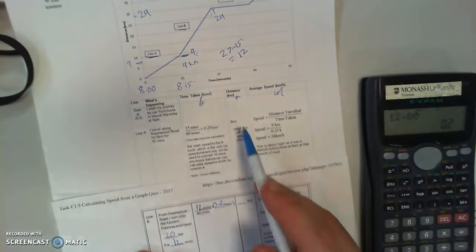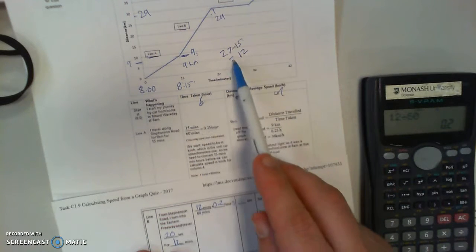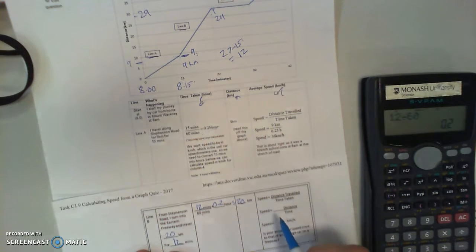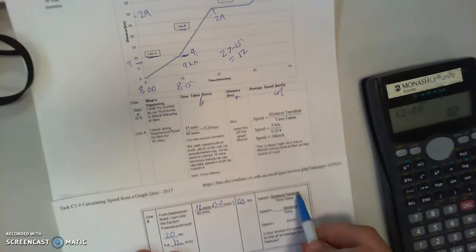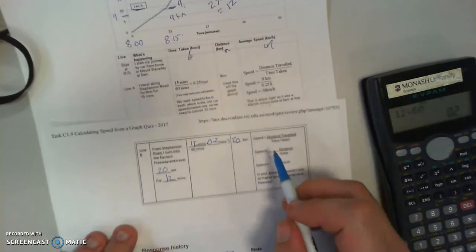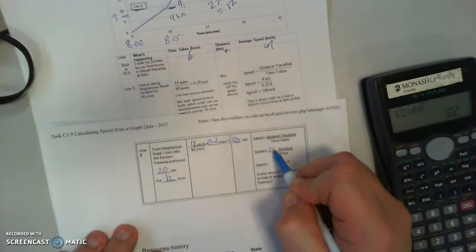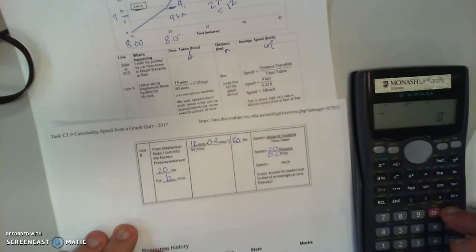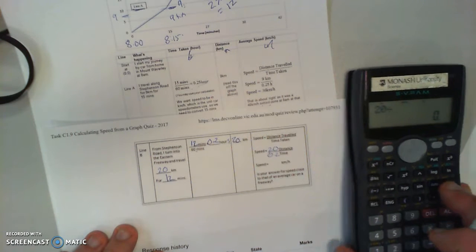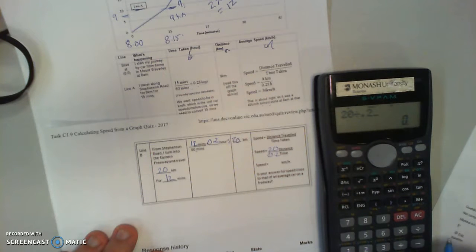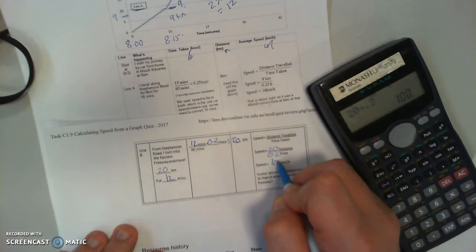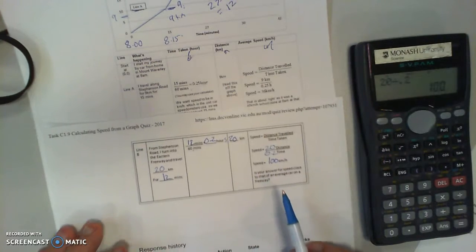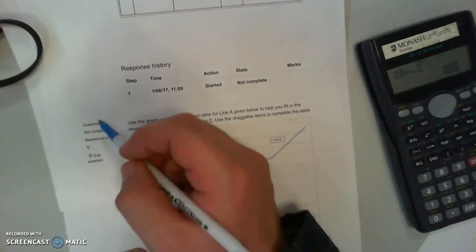Okay, then we compare back up to here. We read the distance is how many kilometers? It was 20 kilometers. So the speed is the distance traveled over time taken. The distance traveled was 20 kilometers and the time taken was 0.2. So we go 20 divided by 0.2, which is equal to 100 kilometers an hour, which sounds about right to be on the freeway. Yep. So now we're up to question 2.